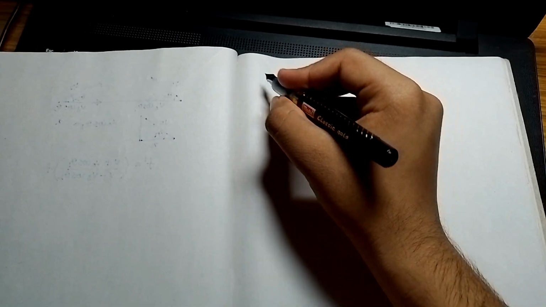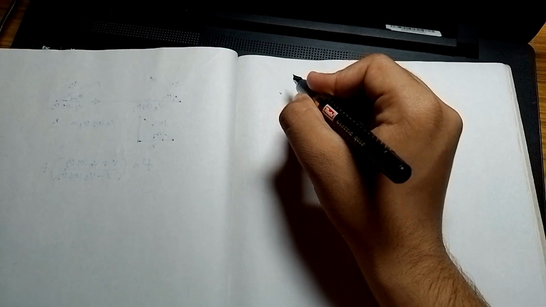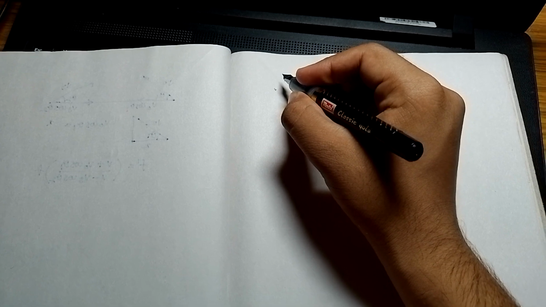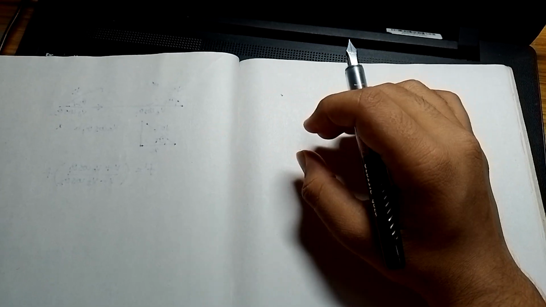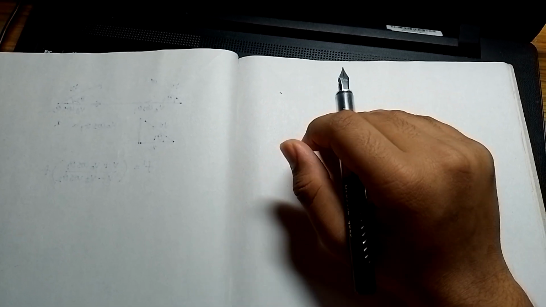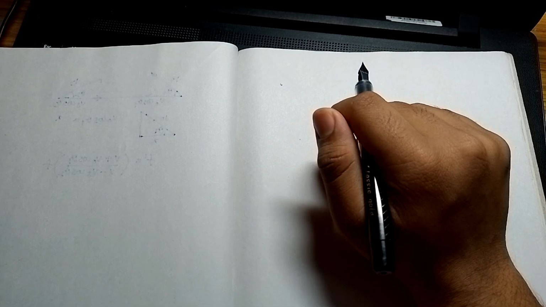Hello guys, welcome back. So today we are going to discuss the techniques you can use to memorize any formula that comes in Doppler effect.